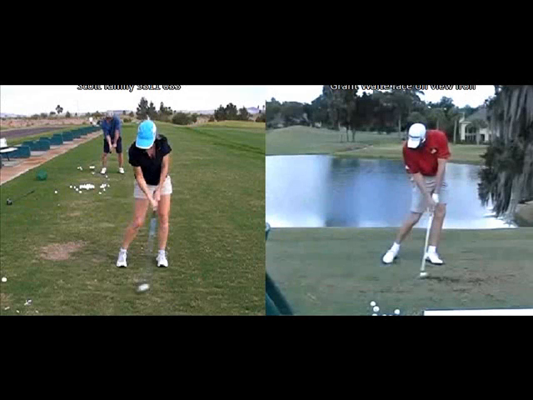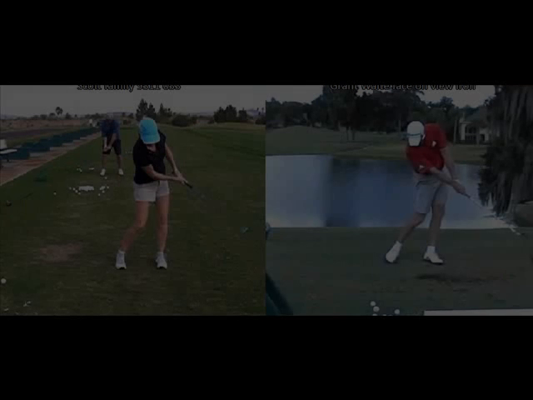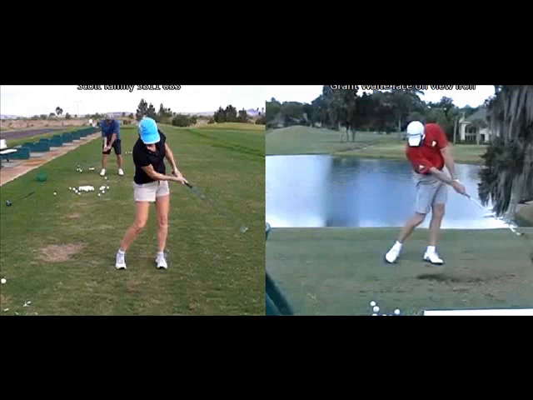Now we're at impact, and I'm not going to go through that again, so let's keep going through. This is the first post-impact position, what's called the 8th position. I define the 8th position as when the club is at a 45-degree angle here.